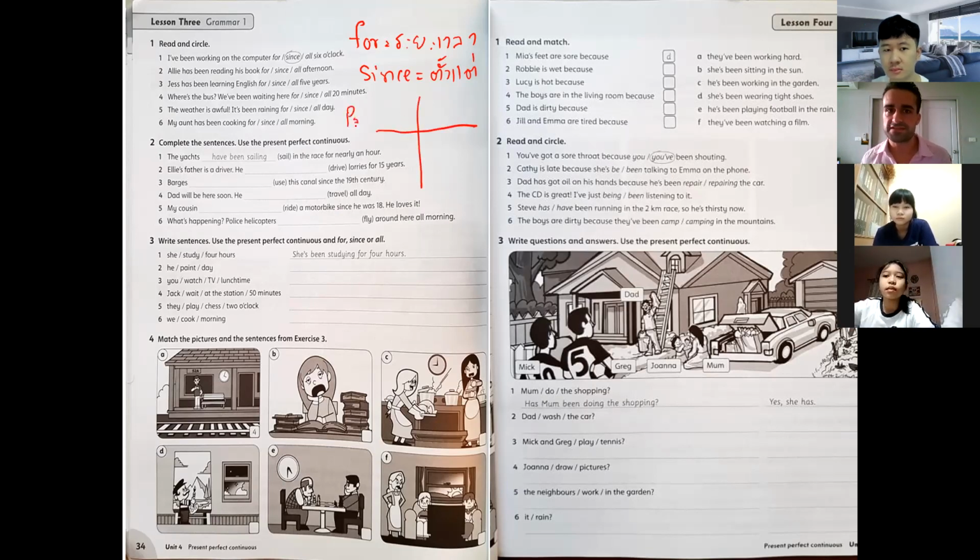And if I say for 2 weeks, it's a period. So you have been doing it for 2 weeks. We give the duration of time.